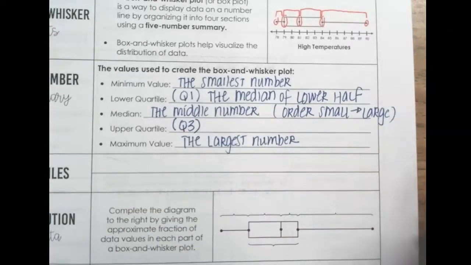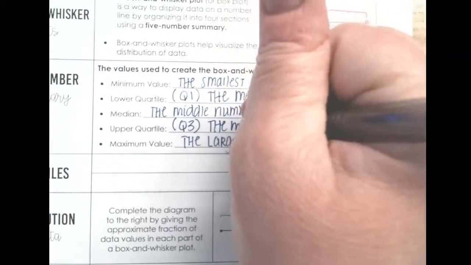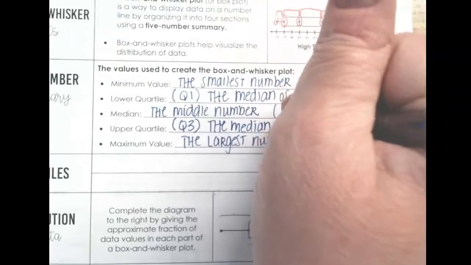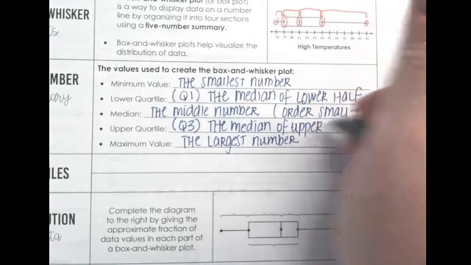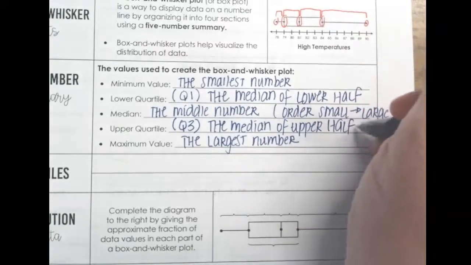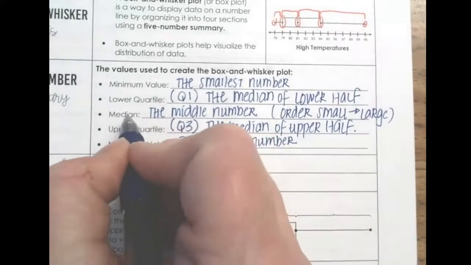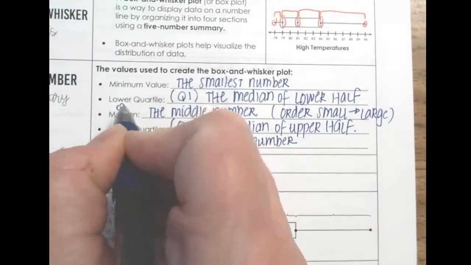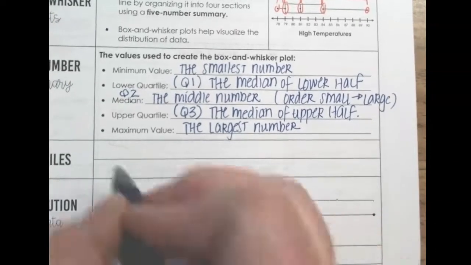Q3 is what we would call that. Okay, and so that's the median of the upper half. Okay, so these are your 5-number summaries. The median is the very, very middle number. That is actually the second quartile, but we rarely refer to it as the second quartile. We almost always refer to it as the median. So your quartiles are the 4 sections that make a box and whisker plot.